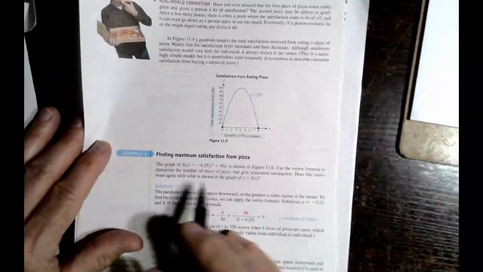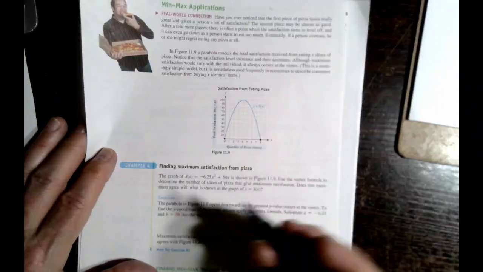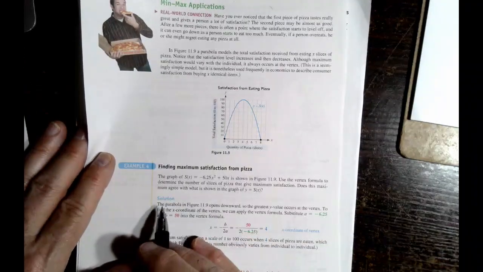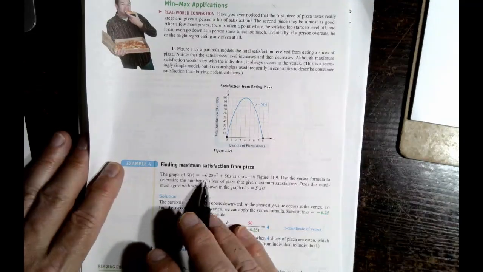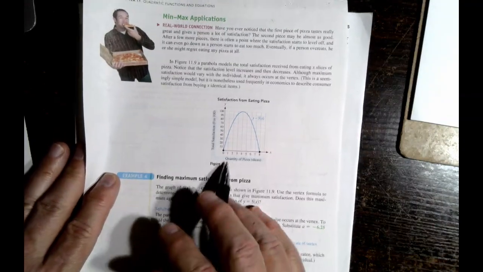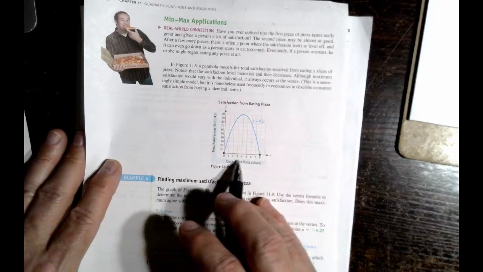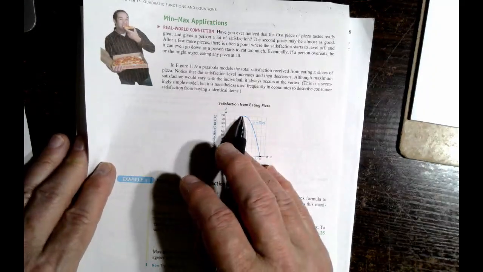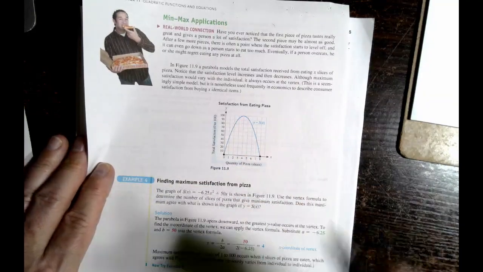Now here it says, here's a function for maximum satisfaction from eating pizza, something like this, where x, I think, is the number of slices that you eat. And this will determine your satisfaction rate between 0 and 100%, right? And so it looks like your maximum satisfaction is after eating 4 slices of pizza. You get 100% satisfaction there, right?